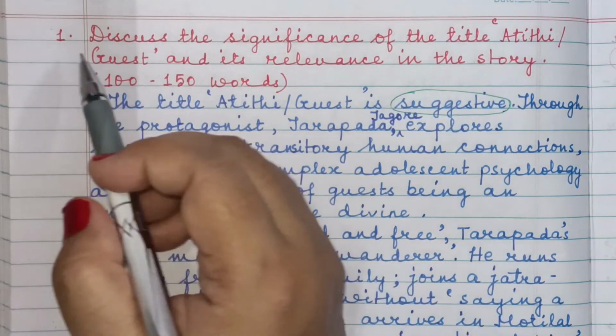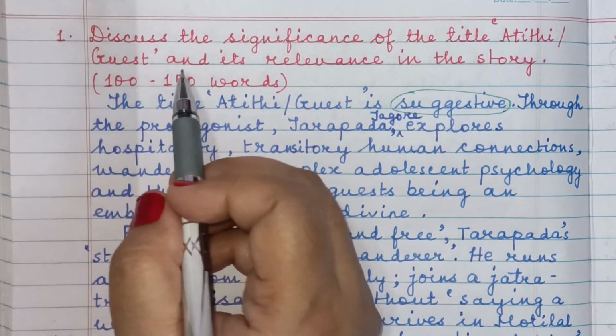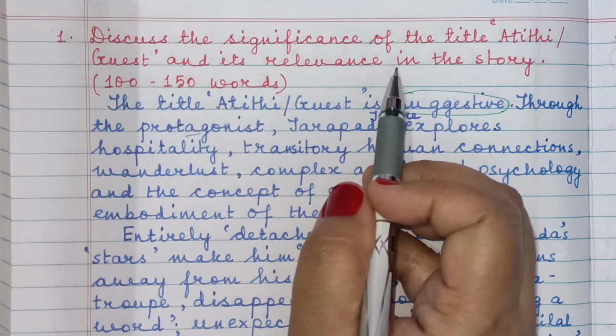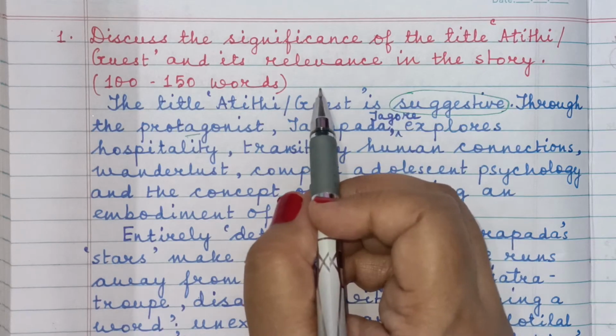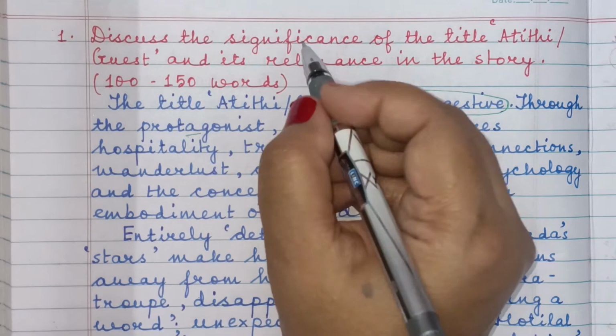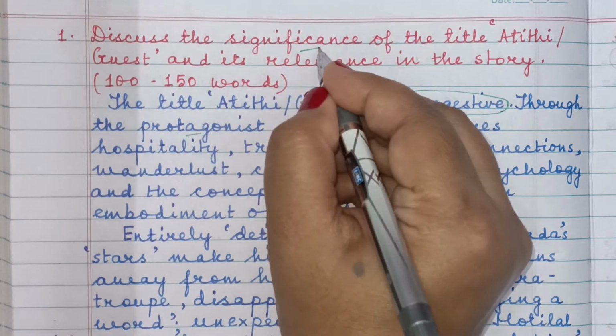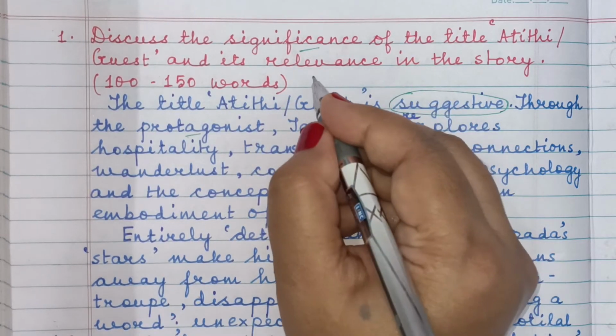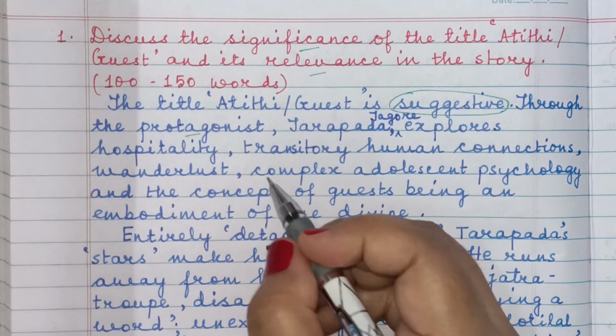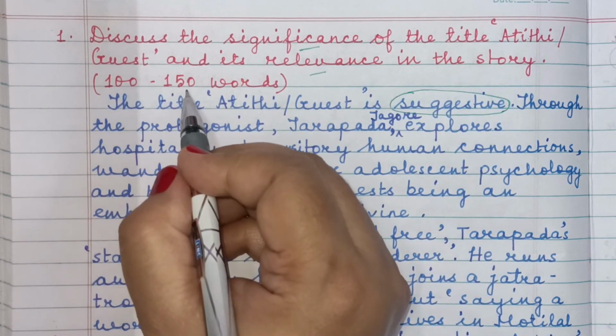Come on, let's begin. What is question number 1? Discuss the significance of the title Atithi Guest and its relevance in the story. So we have to discuss the significance of the title as well as its relevance in the story. Word limit 100 to 150 words.